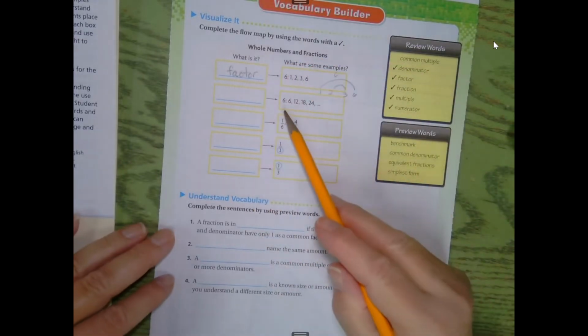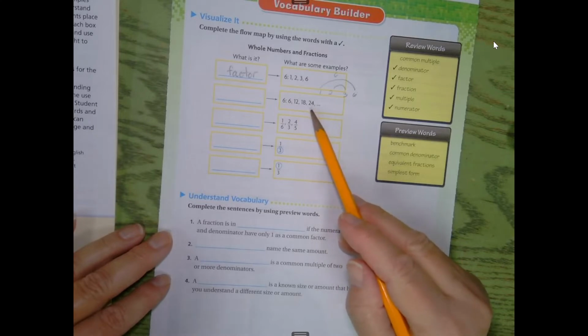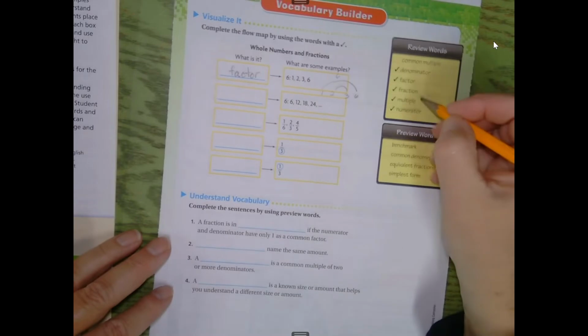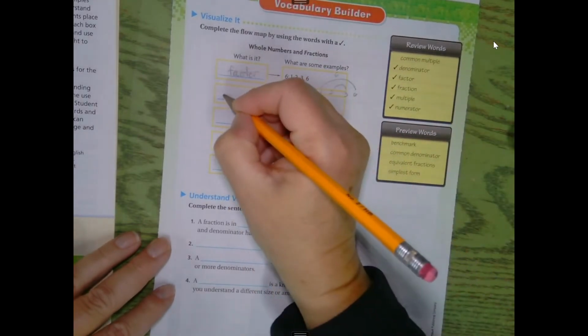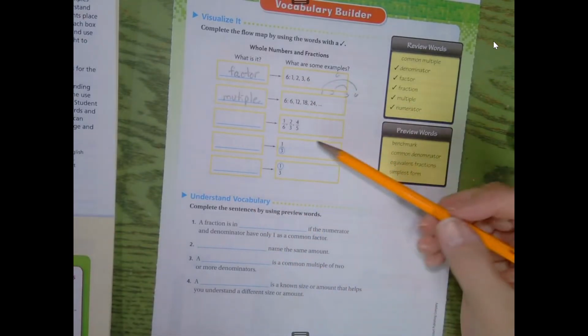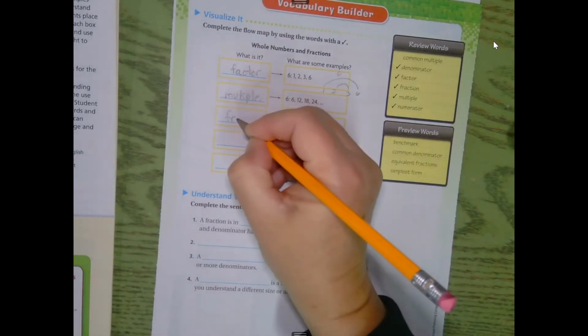Now here we've got 6, and then it's got 6, 12, 18, 24. Seems to me like we are counting by 6s. That means it is showing us multiples of 6. So the word multiple goes there. Okay, we've got 1/6, 2/3, 4/5. Those are all showing us fractions.